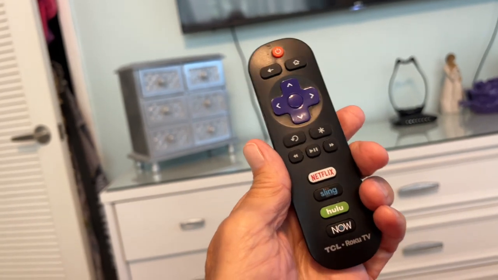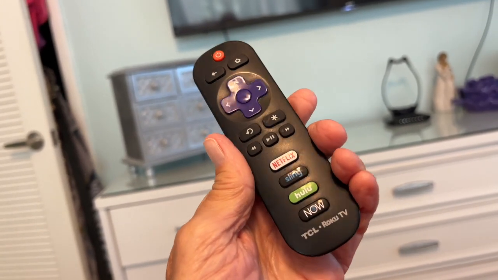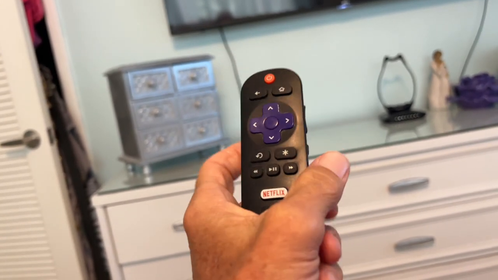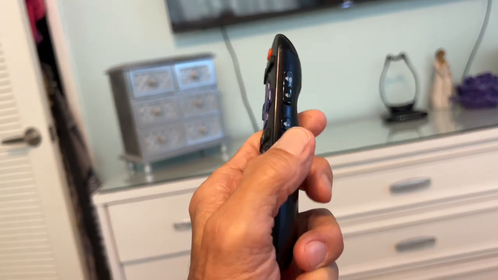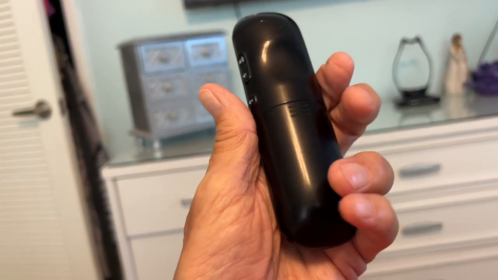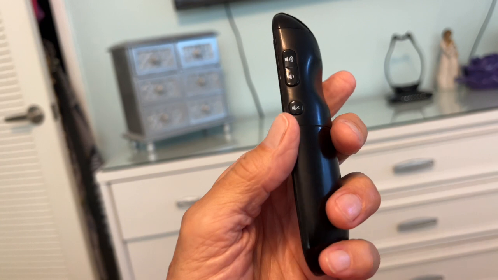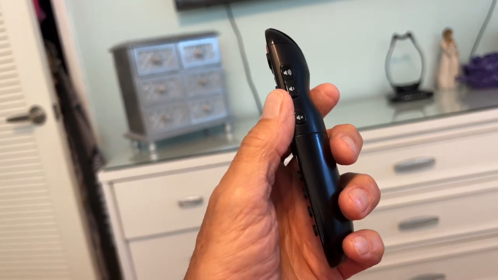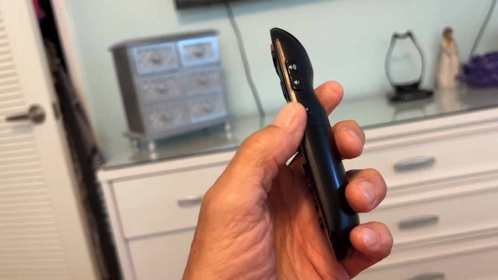This is a TCL Roku remote, and it comes with the TV. If you lose it, you can always get another one on Amazon. And this is what it looks like. The batteries go back here. This is your volume up and down, and this is your mute button right there.